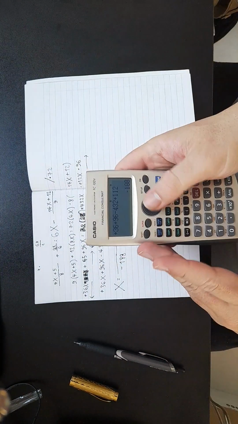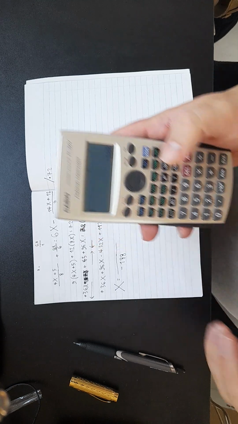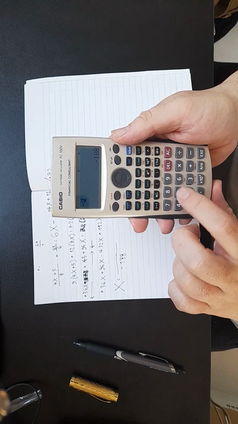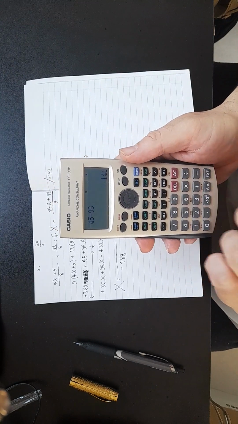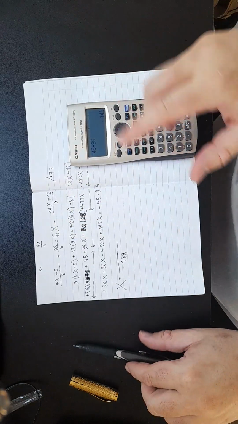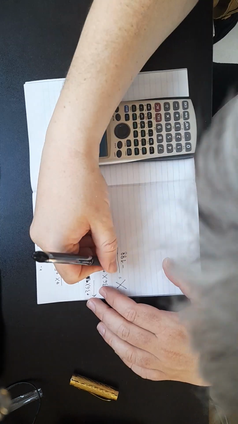Now let's see our numbers. Negative 45 with negative 96 will be equal to negative 141.